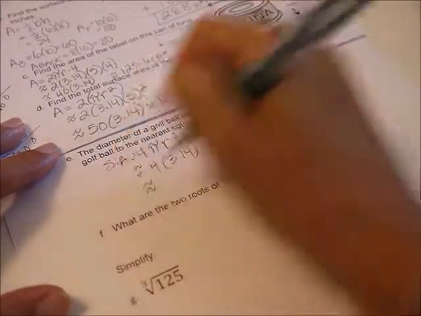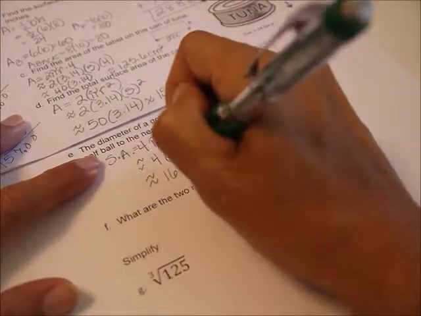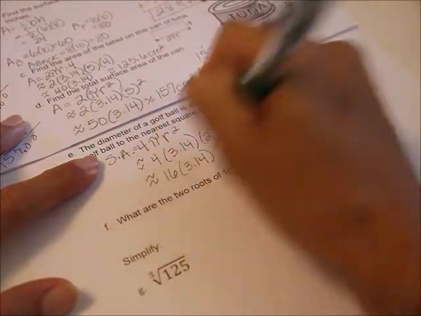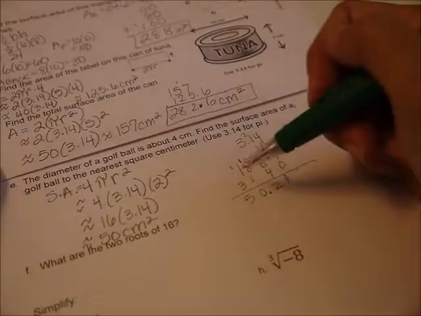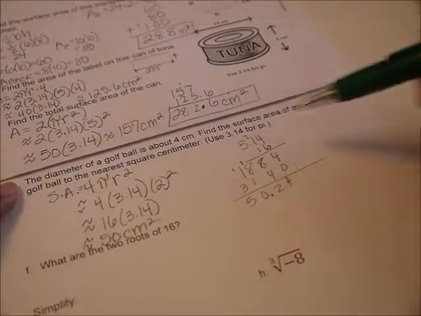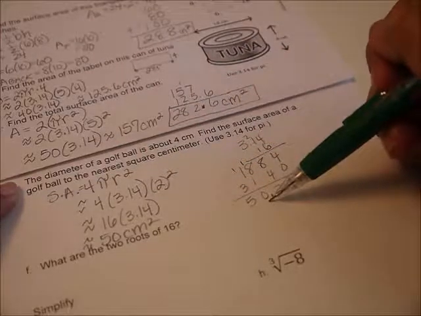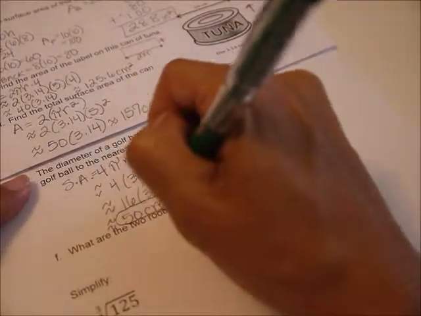So that actually simplifies to 4 times 4, which is 16 times 3.14. I get 50.24, but it says to the nearest square centimeter. So that rounds to 50. So it's about 50 square centimeters.